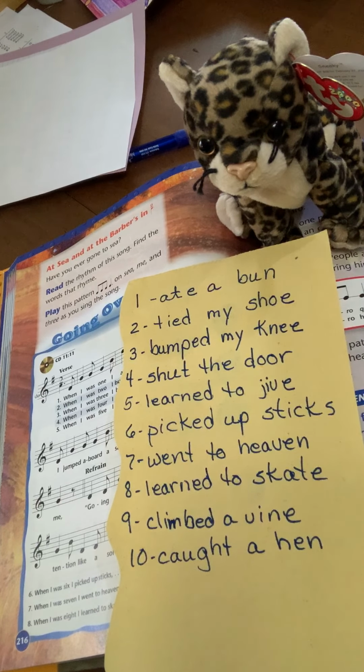Verse 8. When I was 8, I learned to skate, going over the sea. I jumped aboard a sailorman's ship, and the sailorman said to me, going over, going under, stand at attention like a soldier with a 1, 2, 3.